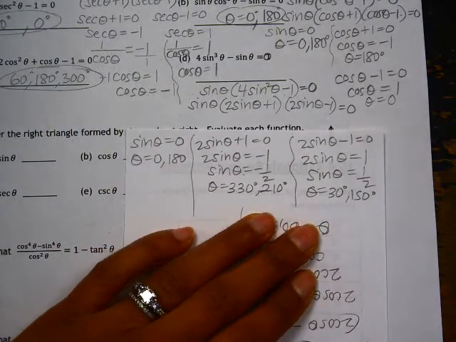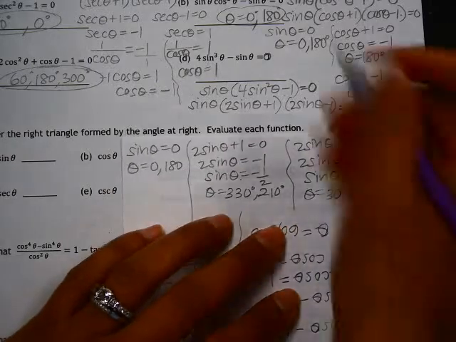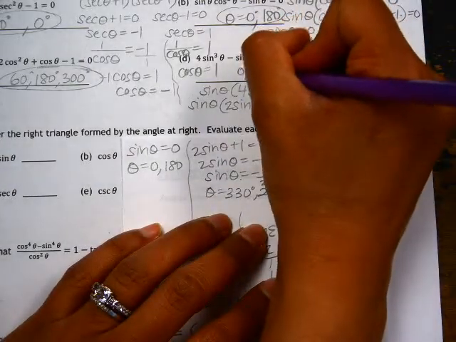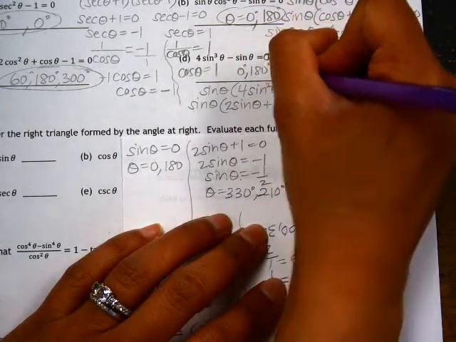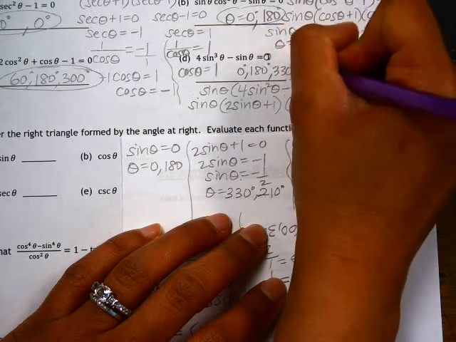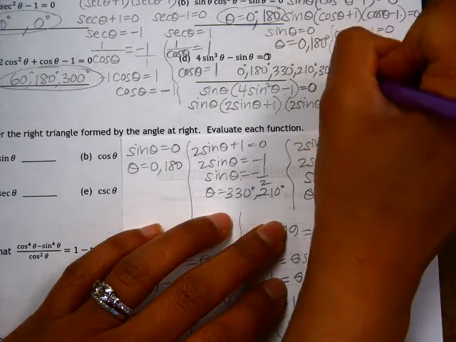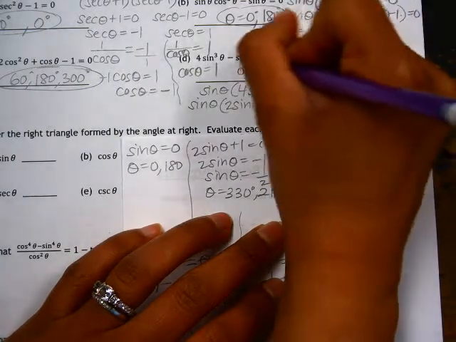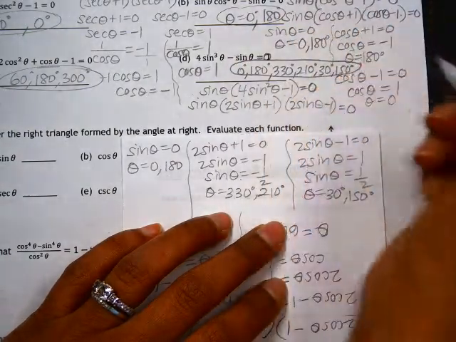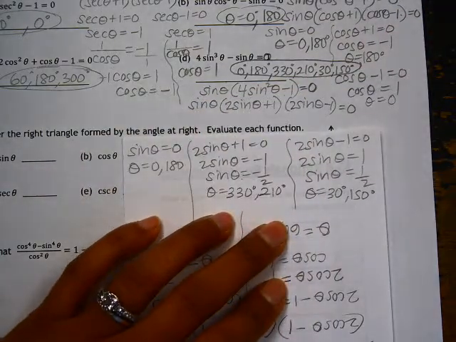So here we have 6 different solutions. 0, 180, 330, 210, 30, and 150 would be solutions to that equation.